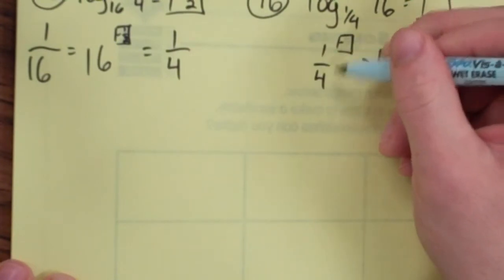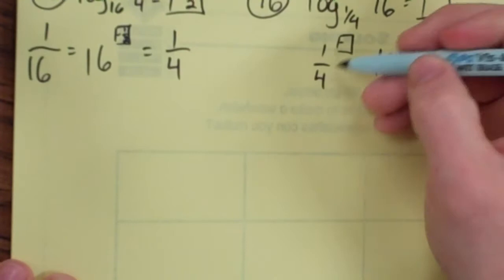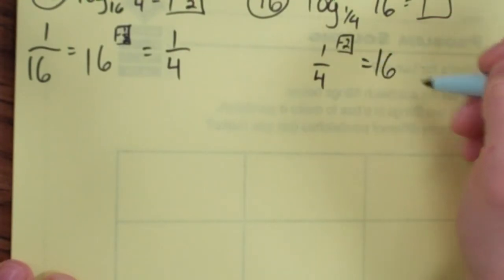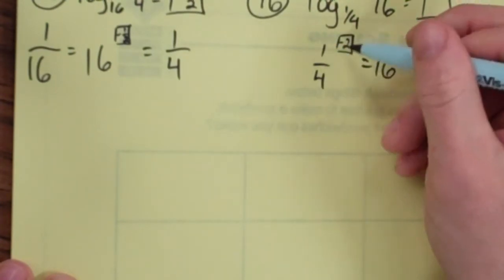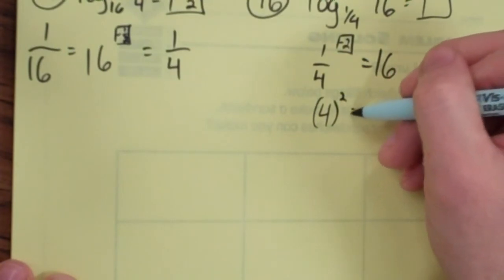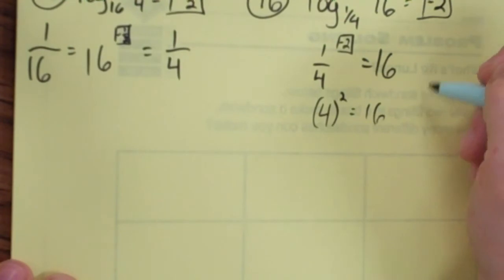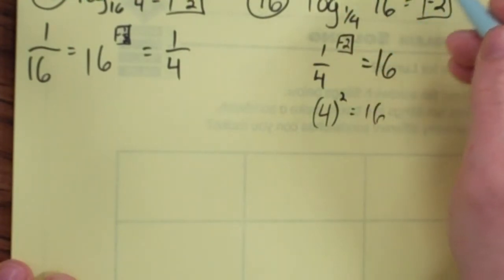1/4 to the negative something is like 4 to the positive something. Okay, 4 to the what then? Would be 16. Of course, that'd be 2. 4 to the 2 is 16, right? Because 1/4 to the negative 2 is the same as 4 to the positive 2, and of course that's 16. So negative 2. 1/4 to the negative 2 equals 16, so log base 1/4 of 16 is negative 2.